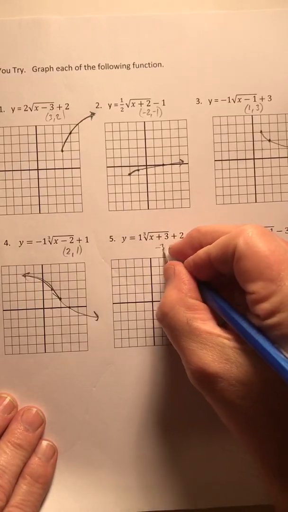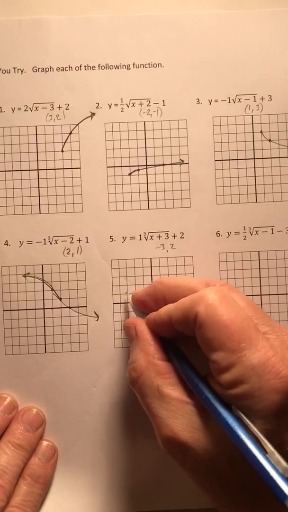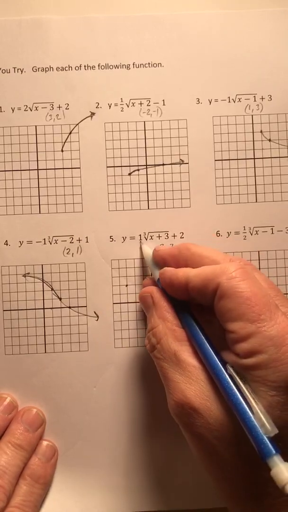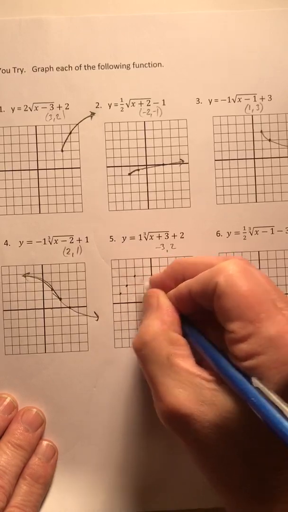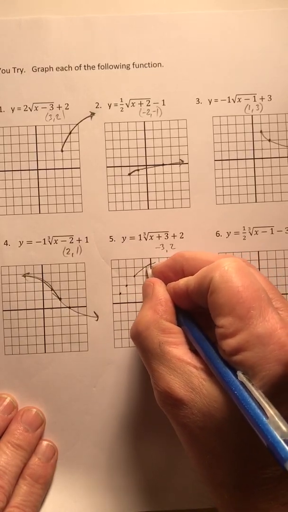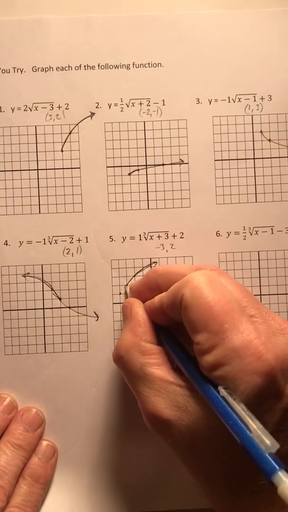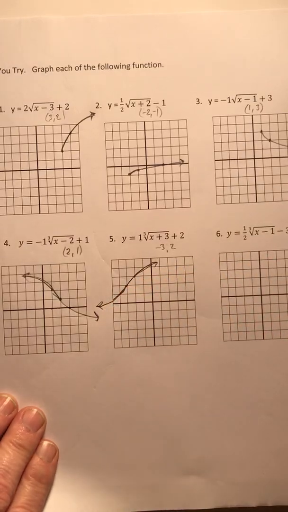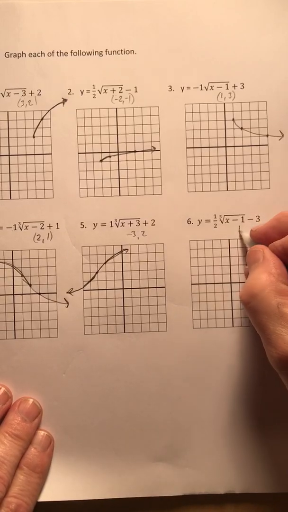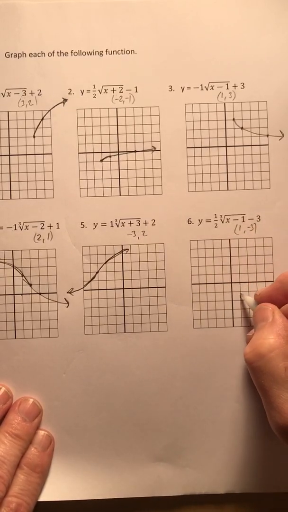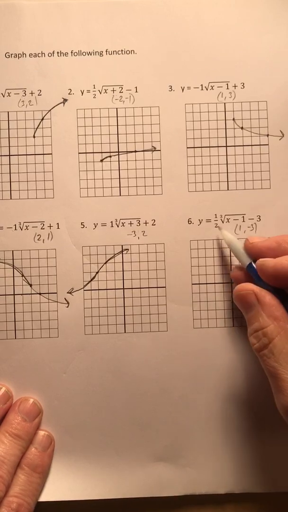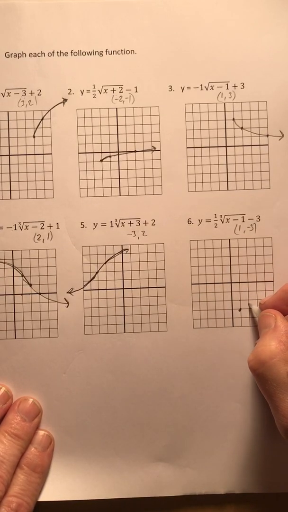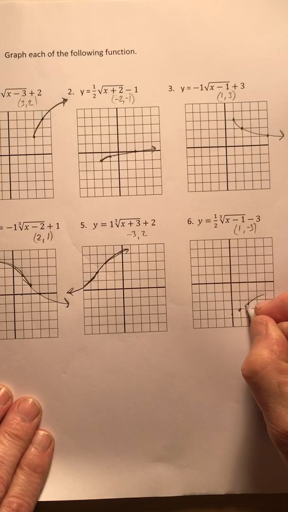All right, this one a -3, 2. So -3, 2. That's your middle point, and it's just a 1 there, so it's going to be the one that we had before. So it looks something like that. And then we got a 1, -3. And it's a 1/2. So again, it's a 1/2. It's going to be halfway. And then on the other side, halfway. So it's going to look something like this.